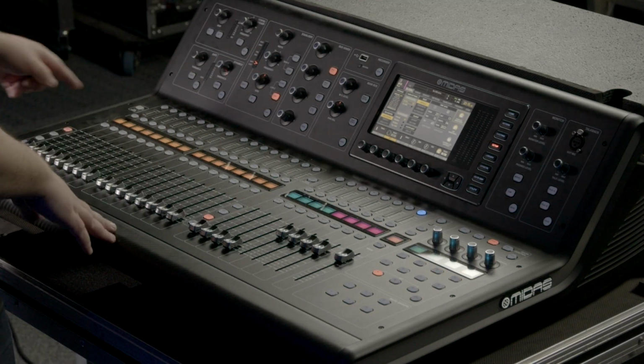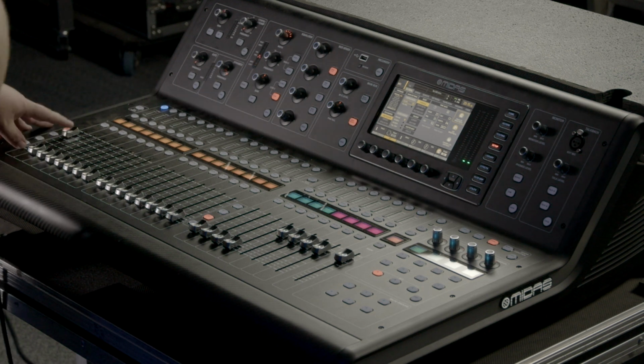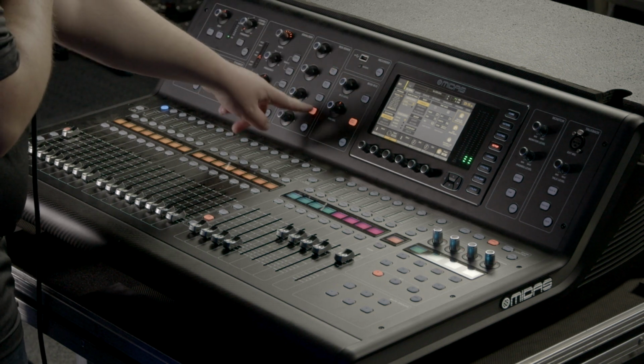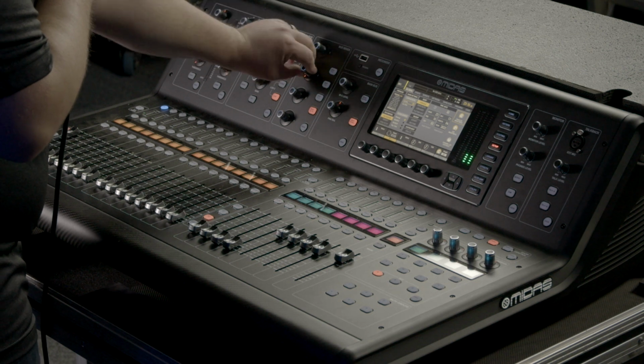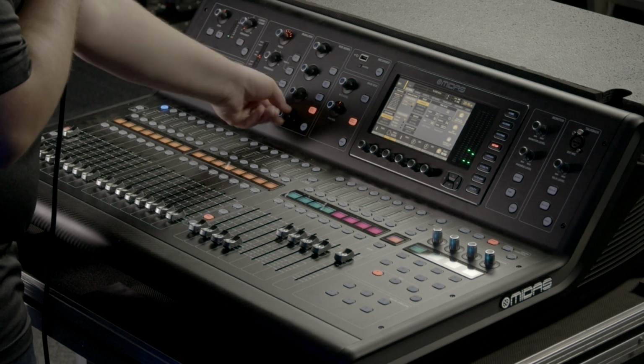Or you can, of course, access it if I have that channel selected here. Let me turn that up again. If I have the channel selected here, my last bank of 4 aux sends here is going to send to those. So there's that reverb, there's that second reverb, there's that delay, and there's that vocal doubler. So you can really quickly dial those in on any channel ready to roll.